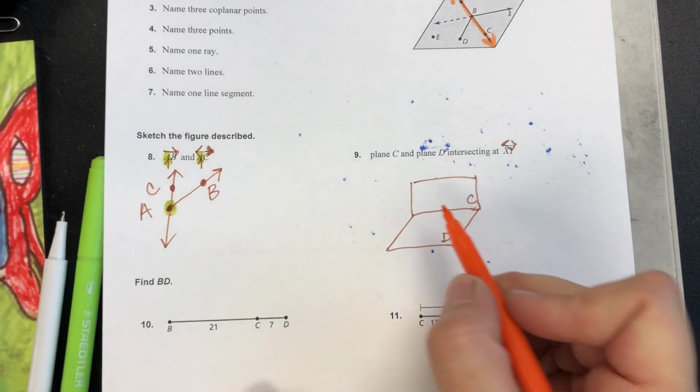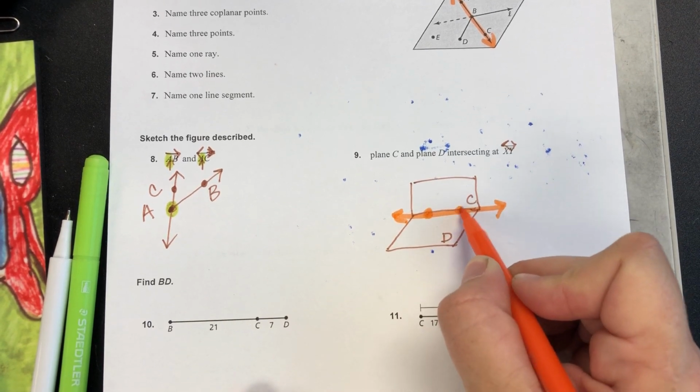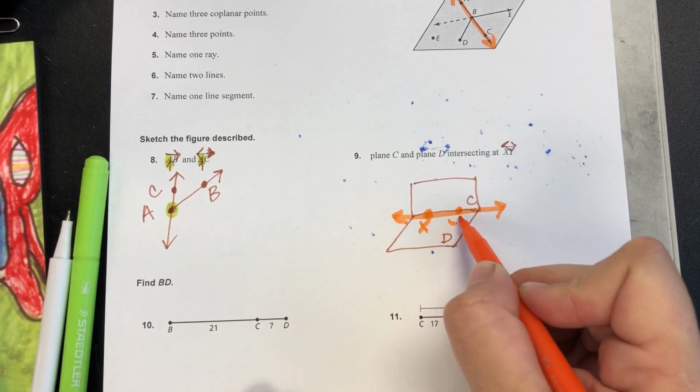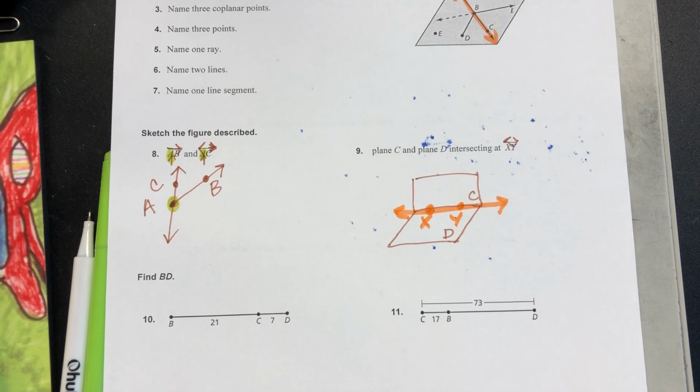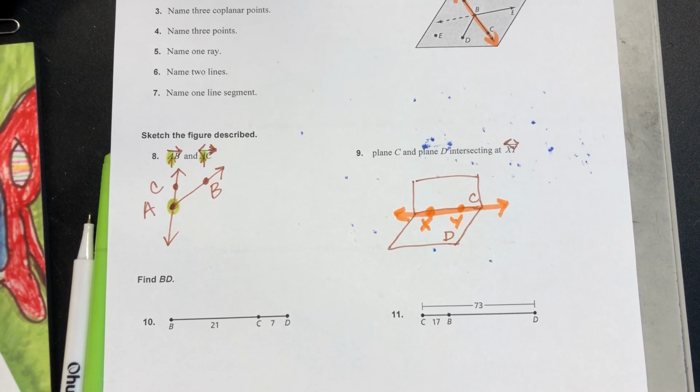And then that place where they intersect, there's my line XY. I do not have you drawing planes on your test.